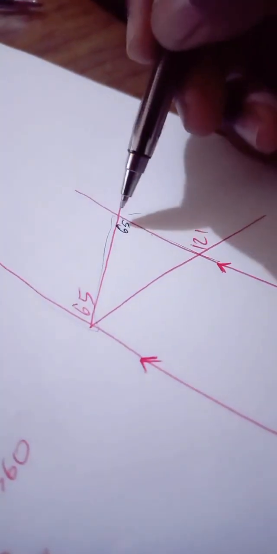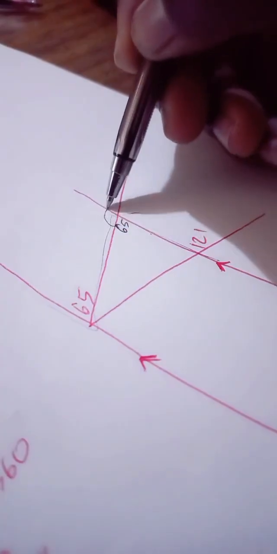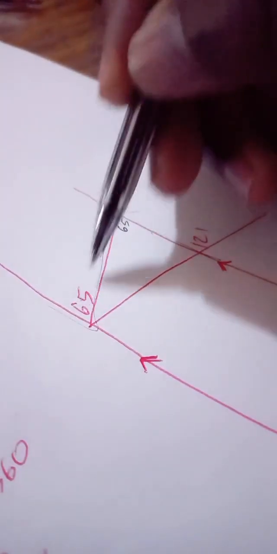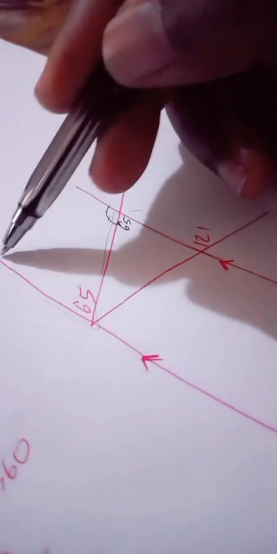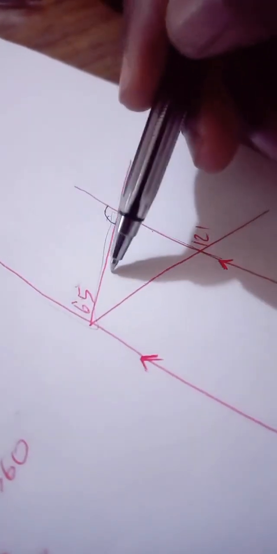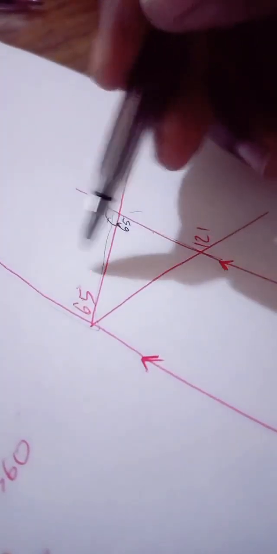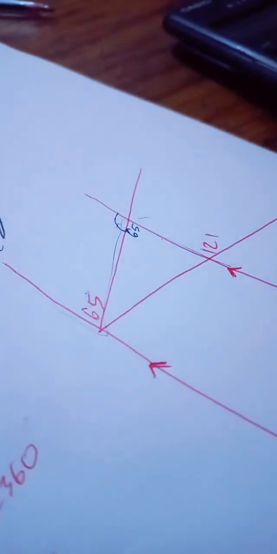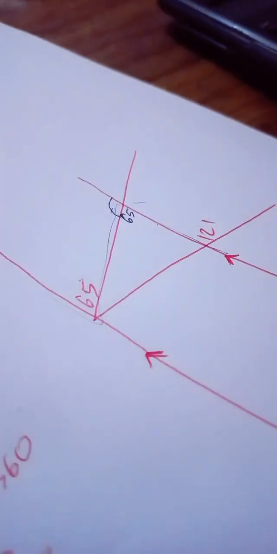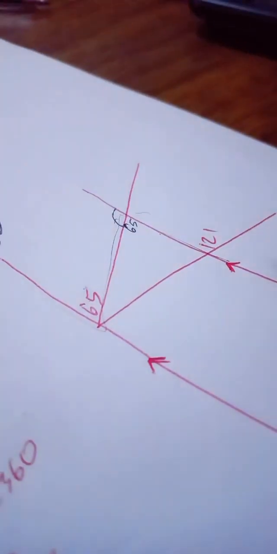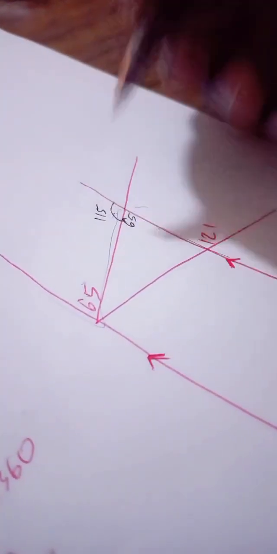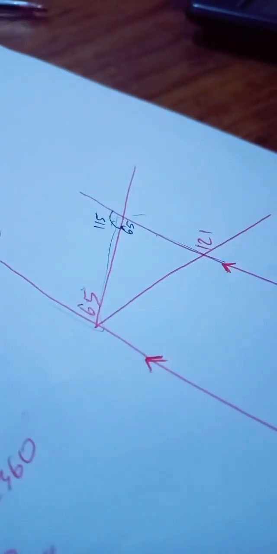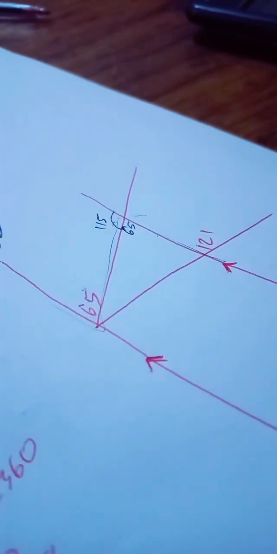From there, this angle and this angle, these two, they create a U, which is co-interior. So if it's co-interior, we are going to say 180 minus 65, which gives us 115.